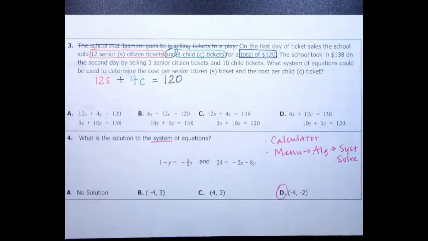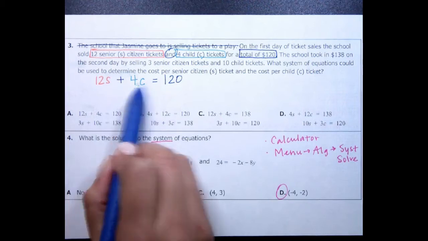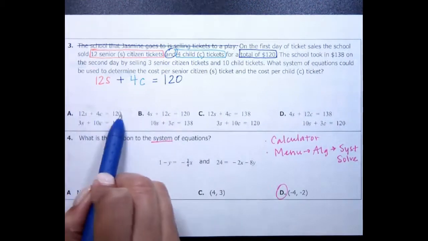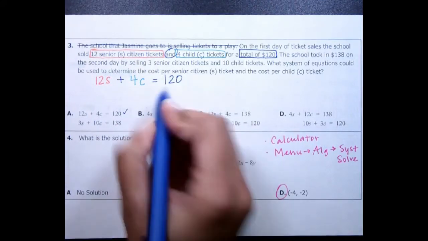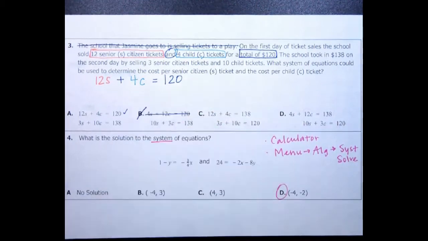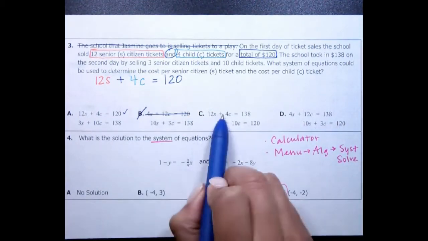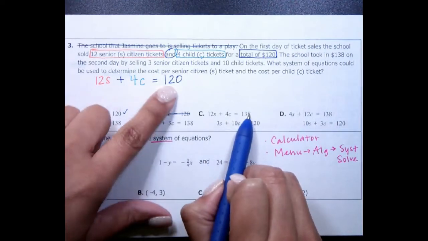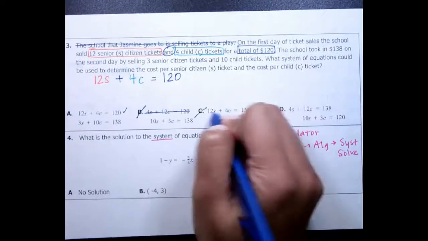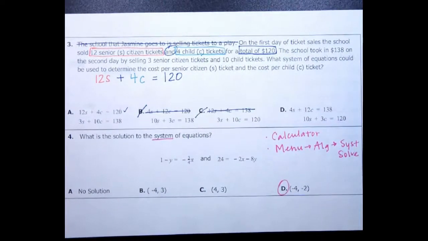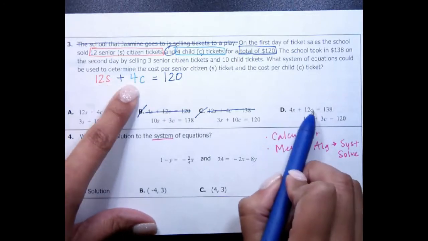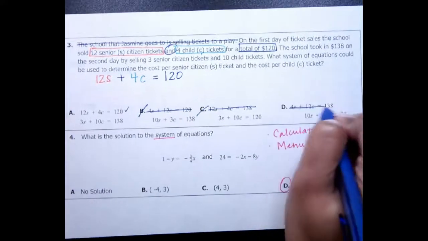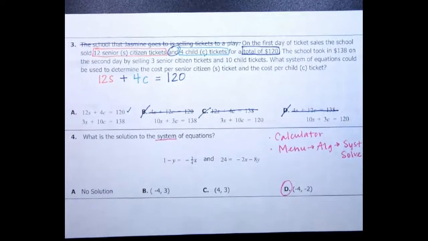Well, let's see if we can eliminate any answer choices based off of that first equation. 12S plus 4C equals 120. Okay, that one's right. 4S plus 12C equals 120. Nope, that's wrong. So B can't be the answer. 12S plus 4C equals, it should be 120, but this is 138. That's wrong, so it can't be C. 4S, nope, it should be 12S. And 4C, so this is wrong.